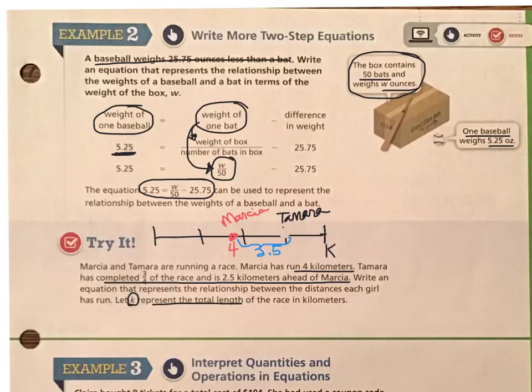Let me put that point back up there, right here. And she is 2 5/10 kilometers ahead of Marcia. Write an equation that represents the relationship between the distances each girl has run. And again, we're going to let K represent the total length of the race in kilometers.